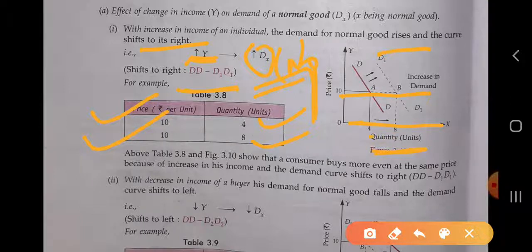It is the normal demand curve, which is at 4. When the income of the consumer increases, the demand for the normal good increases, so the demand curve will shift rightward, and it is called D1. It is D and D1. Because of the increase in income, the demand for the normal good will also increase.